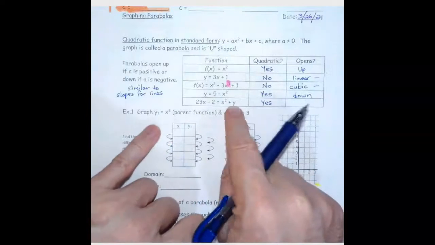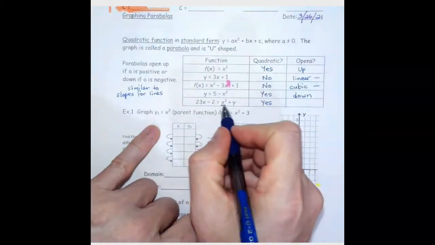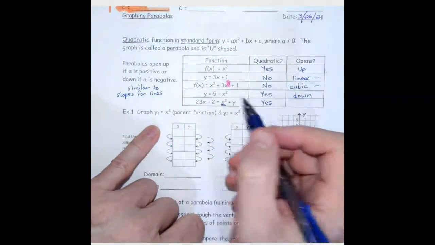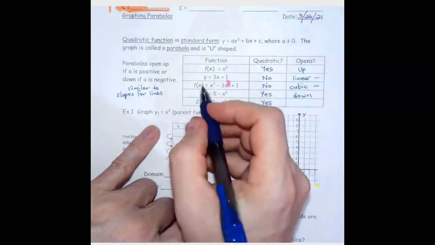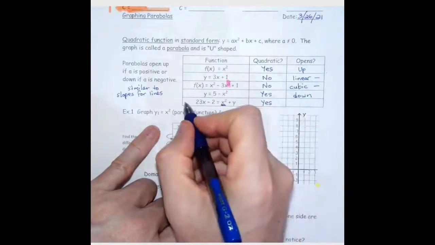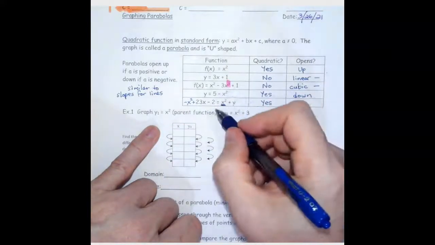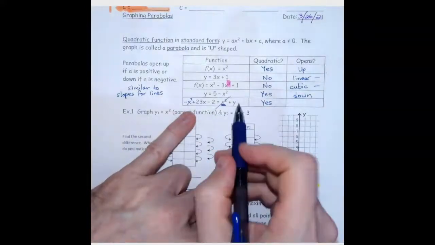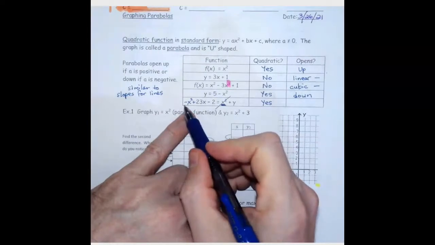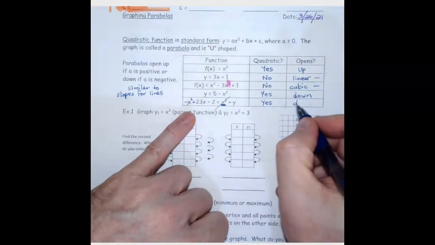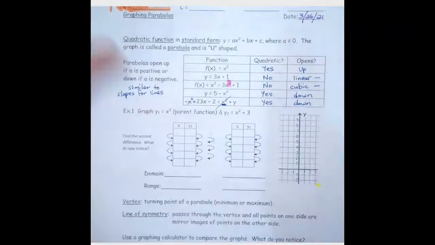So here y is not by itself. So we would need to modify this and actually subtract x squared from both sides like that, and now we can see that the a term is negative, so that's also going to be down.